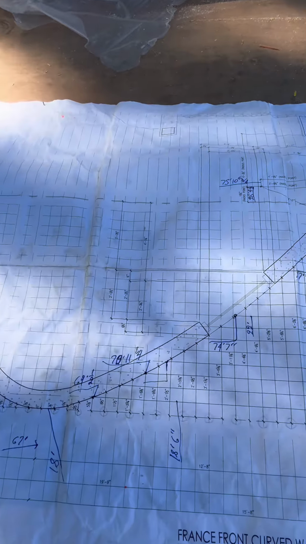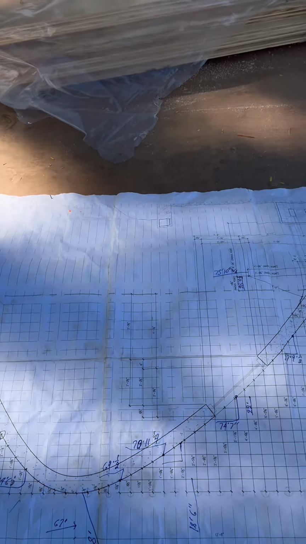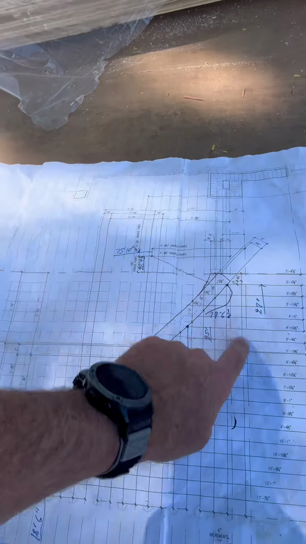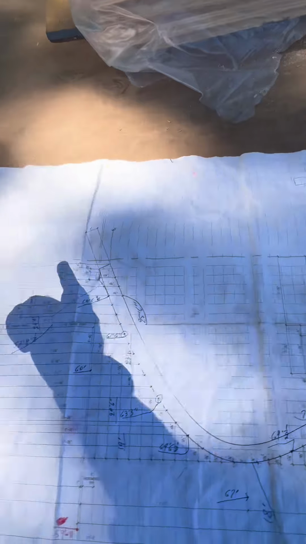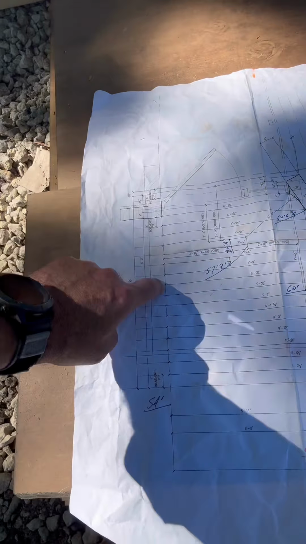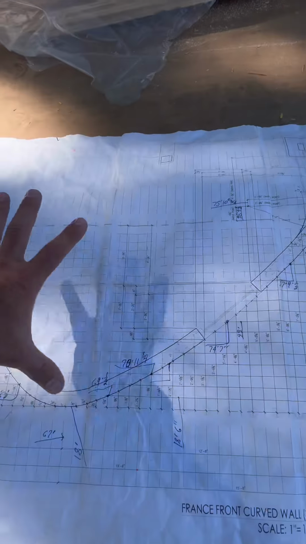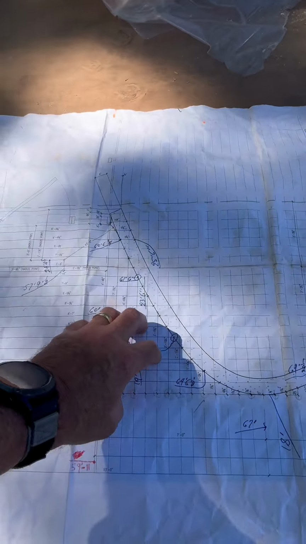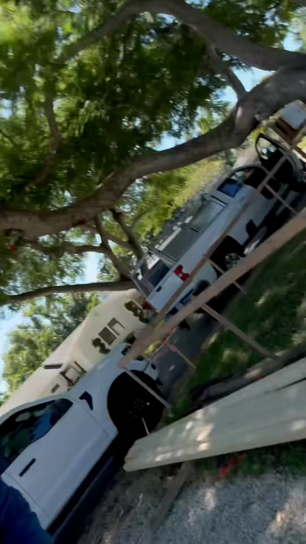You can't really work on radiuses on a wall like this because it's so abstract. So again, this is one of our control lines, control line here, and then we create a box, and from that box we use a grid system to lay this out.